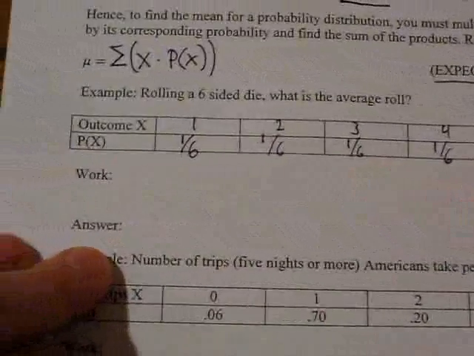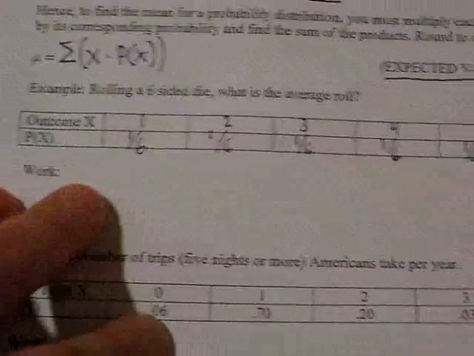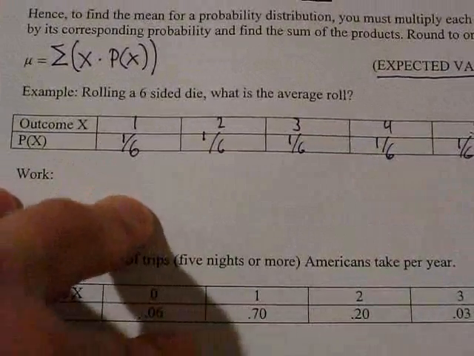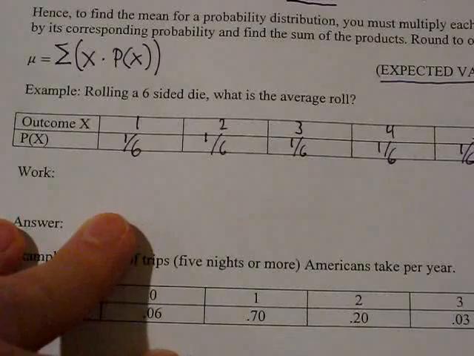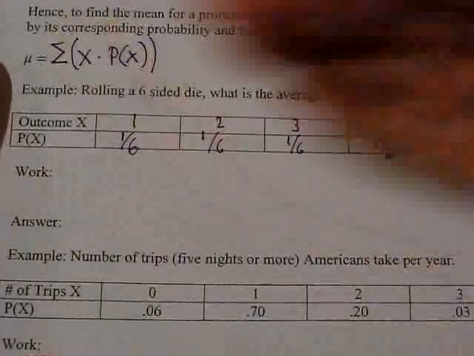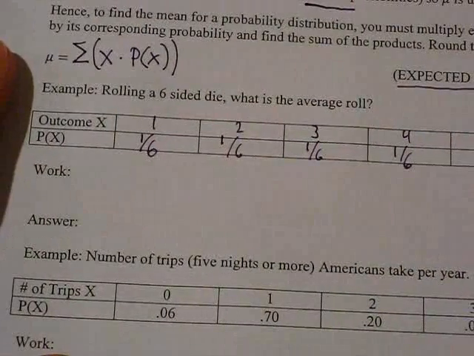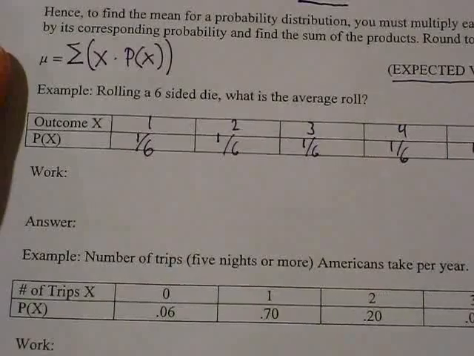So let's take a look at how we are going to find the average roll. Now, you may not think to yourself, oh, there's an average roll for these dice? Yeah, there's definitely an average roll. If you do this over an infinite period of time, then the average roll is going to be a number. And let's show the work to get there.